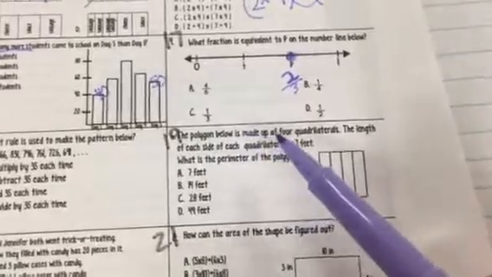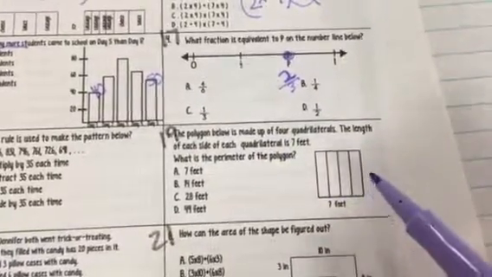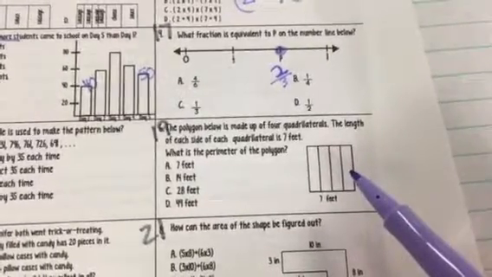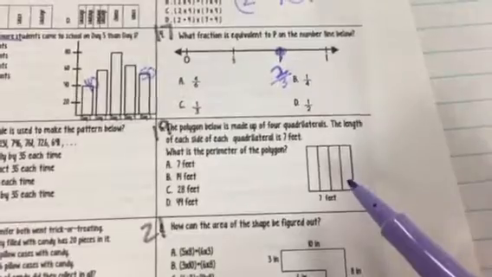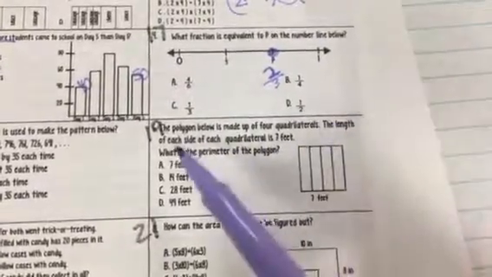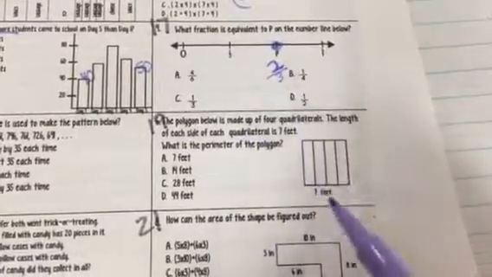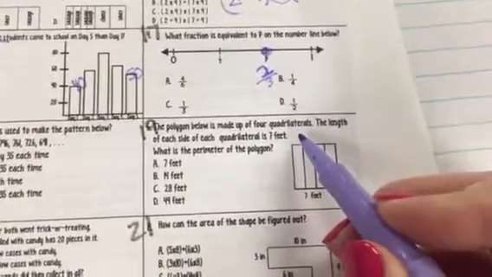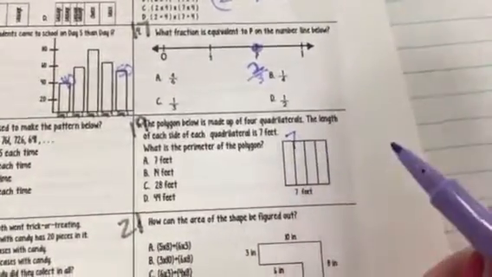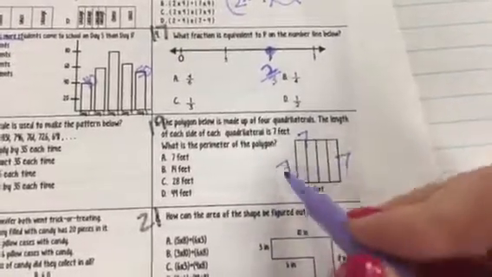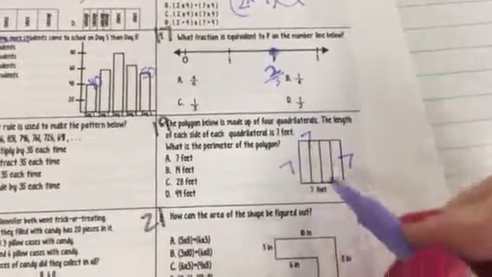The polygon below is made up of 4 quadrilaterals. 1, 2, 3, 4 quadrilaterals. The length of each side of each quadrilateral is 7 feet. What is the perimeter of the polygon? The length of each side of the quadrilateral, I'm assuming this whole quadrilateral is 7 feet. Well, if that's 7, this is 7. What is the perimeter of it all? It looks like a square, so I would assume it would be this. The perimeter, you add all of your side lengths to get the sum.